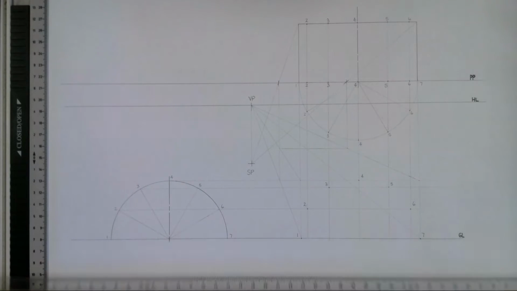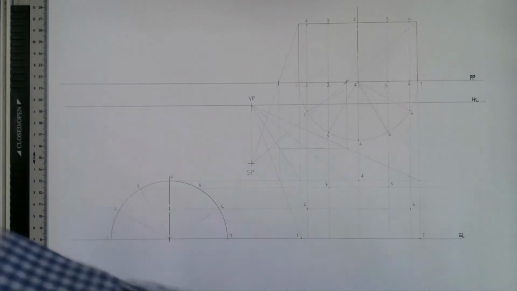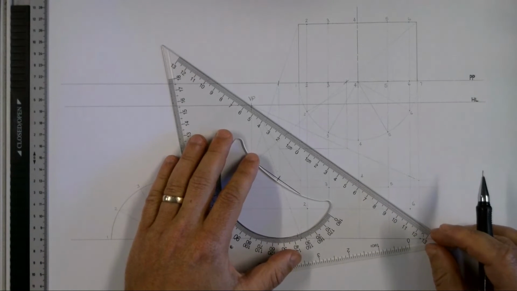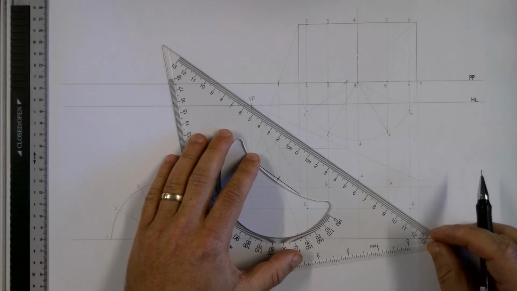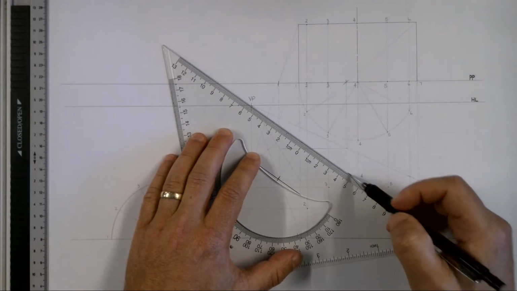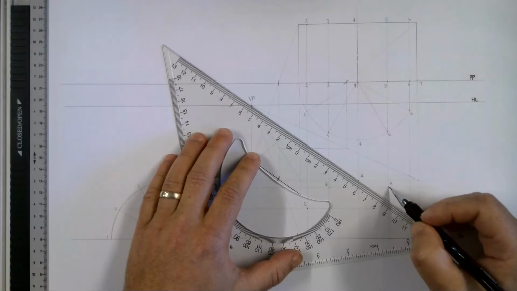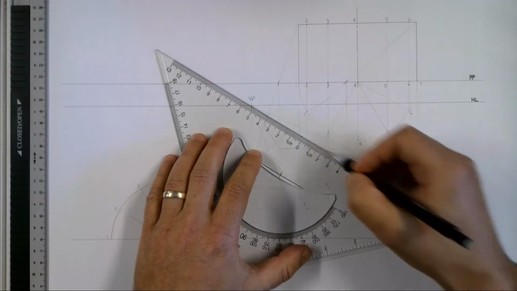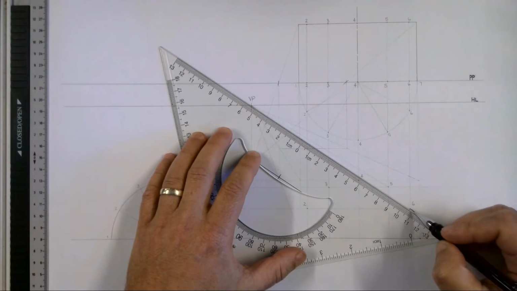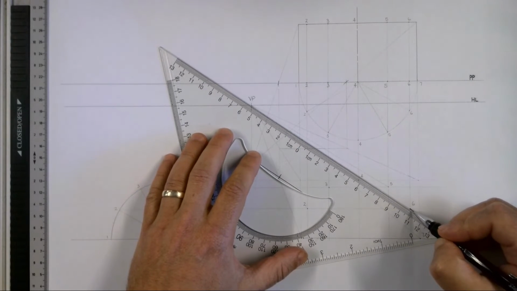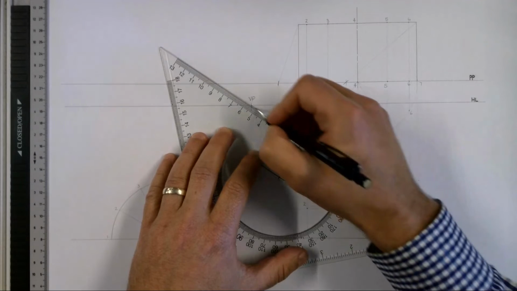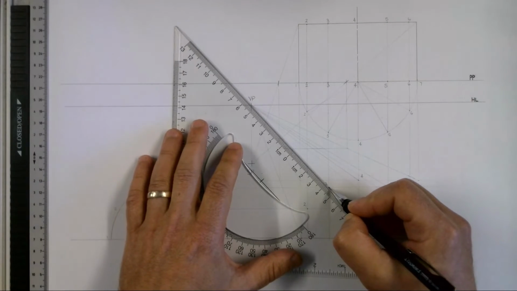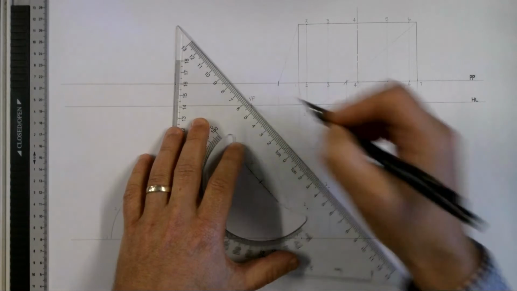Right, now that I've got reference points, it makes it a whole lot easier, because now I can just simply go and join each one of these reference points to my vanishing point. Each one of these reference points need to be connected to the vanishing point rather, because the back end of this object needs to appear smaller. That's what one-point perspective or perspective drawing is all about.